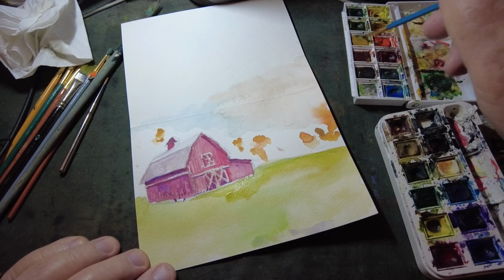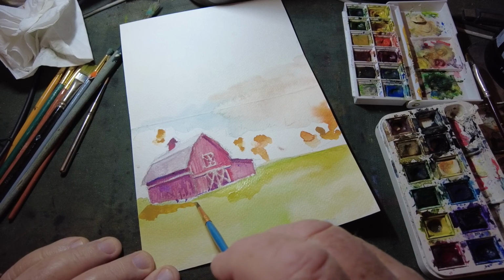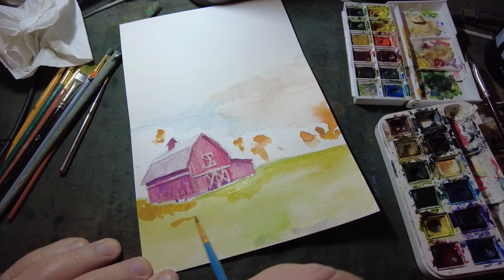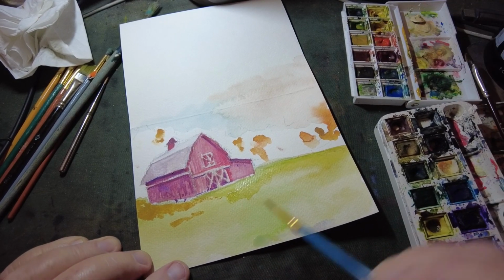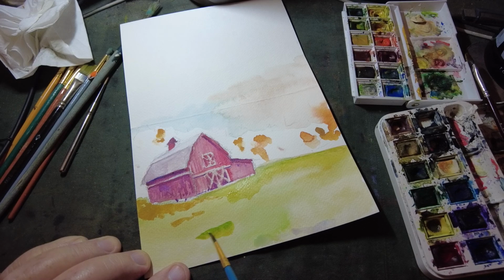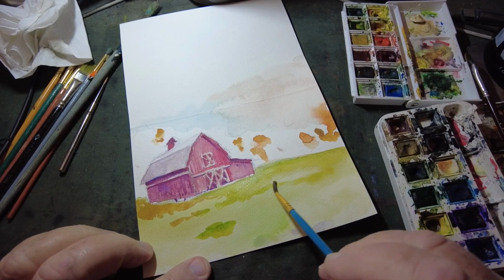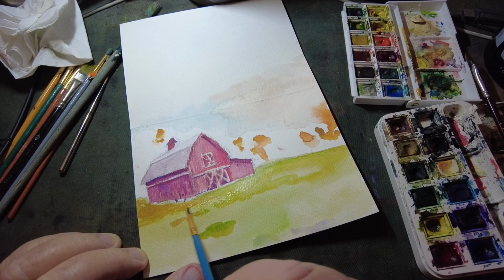There we go. Okay, keep getting green. The idea is to make it uneven, to make it loosely look like a flowing field.